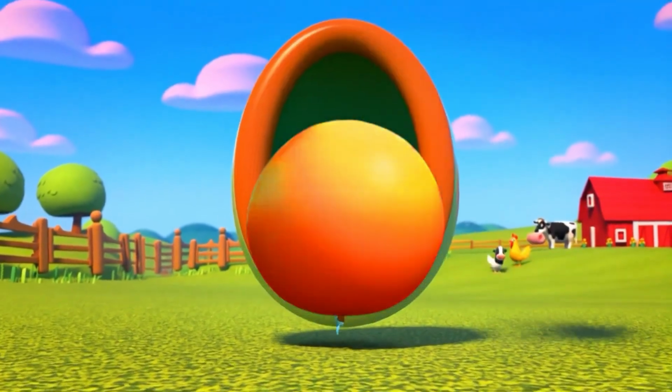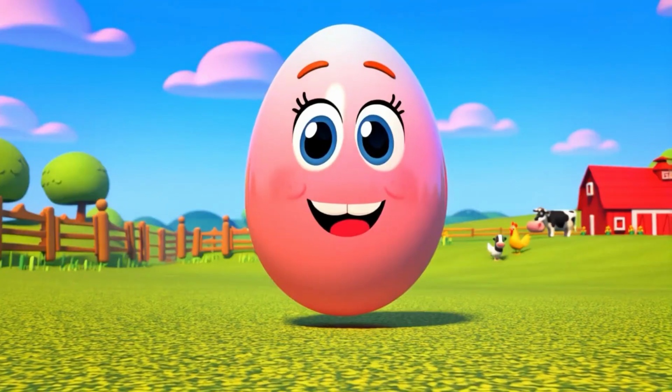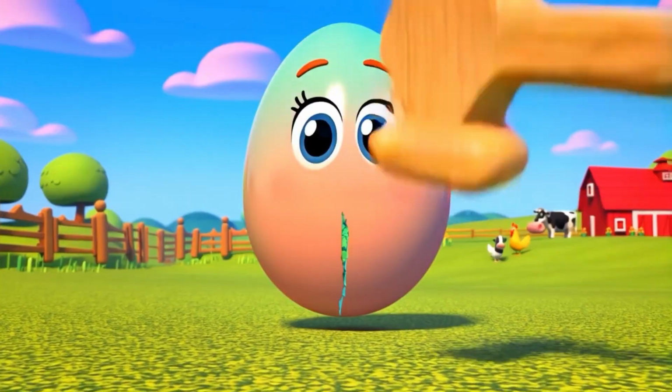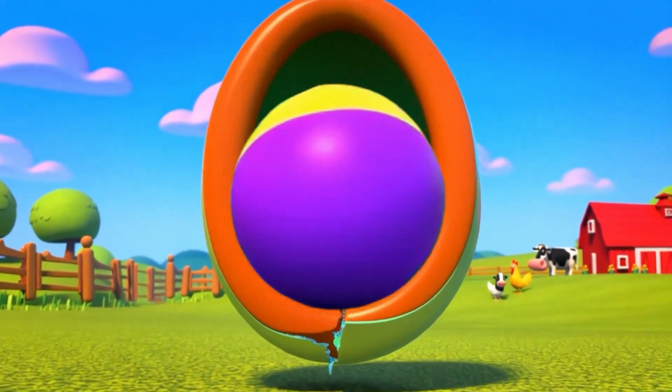Oh yes, an orange ball is in this little egg. Let's see what color the ball is in this egg. Oh yes, a purple ball is in this little egg.